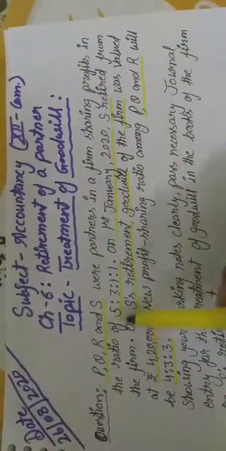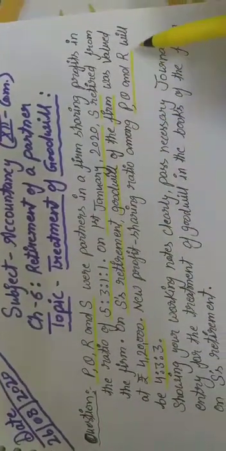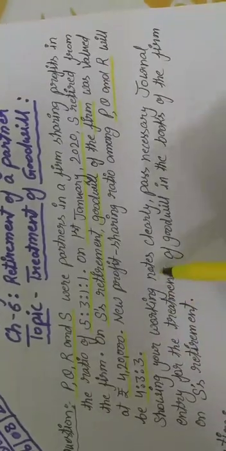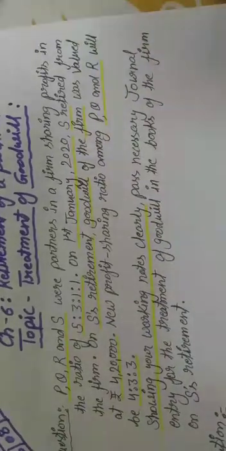Okay, so this is the old profit share ratio. On S's retirement the goodwill of the firm is given as 4,20,000 and the new profit share ratio of the remaining partners is also given. Now, showing your working notes clearly: wherever this is written in the question, it means you have to do your working notes in your fair space. Whenever you are solving the problem, you have to do your working at that place only, because marks will be awarded for that working. So the working notes are considered for marks also.